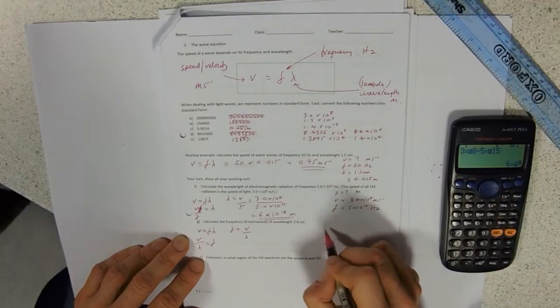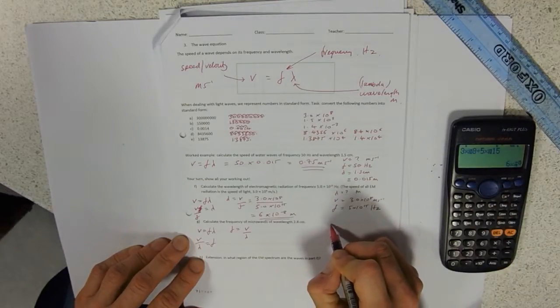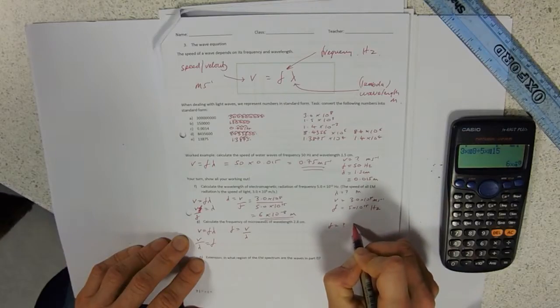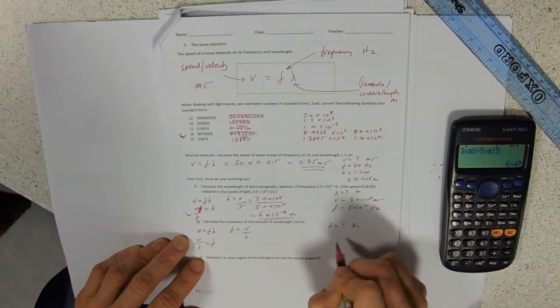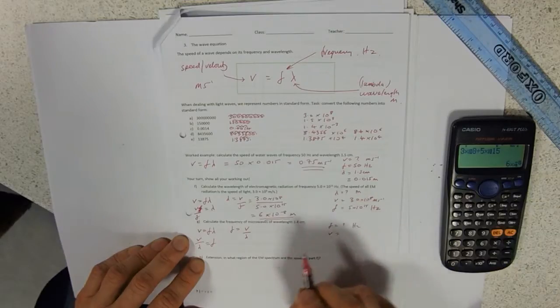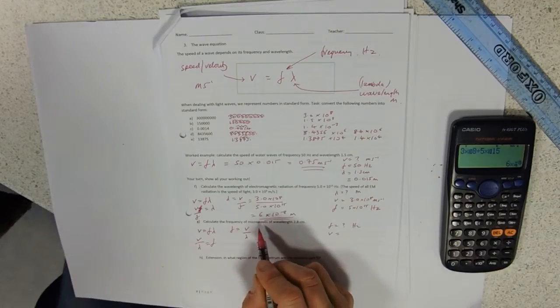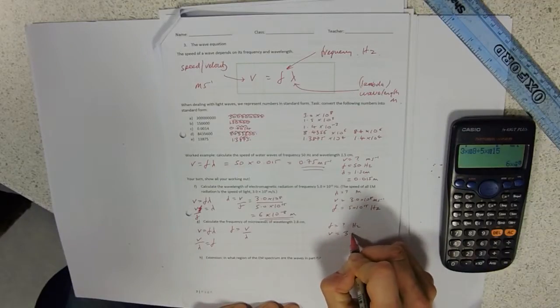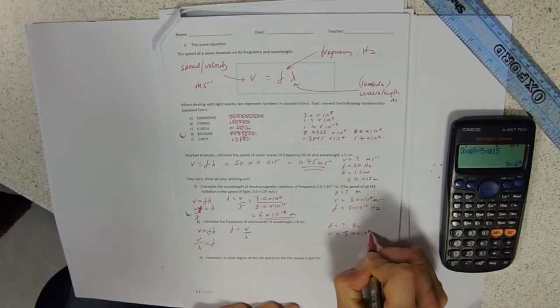Let's write down on the right hand side what we know. So our frequency is a mystery, but that's going to be in hertz. V, well, this is microwaves and they are in the EM spectrum, so our velocity is the speed of light still, so 3 times 10 to the 8 meters per second.